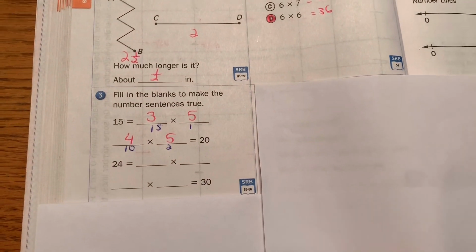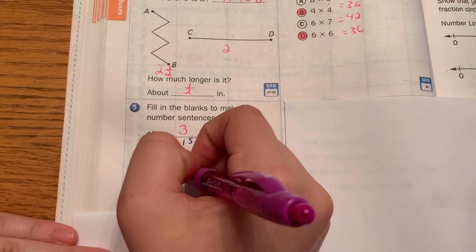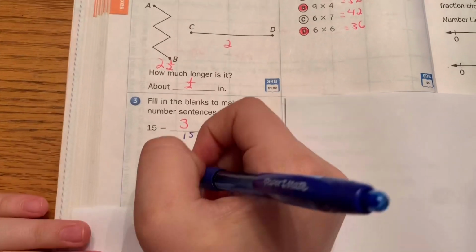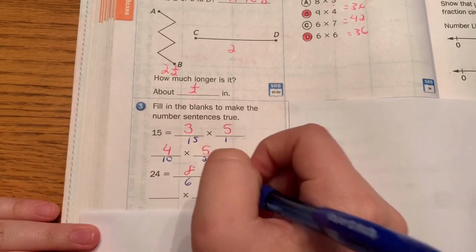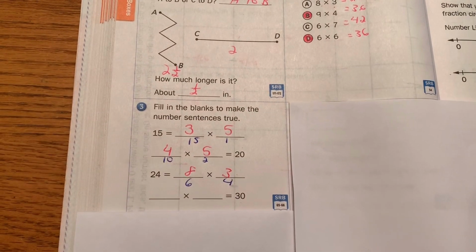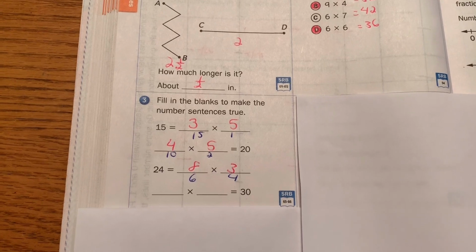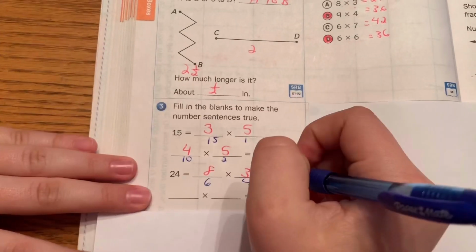Okay, next line. What times what equals 24? I'm going to pick 8 and 3. Okay, any others? 4 and 6. So do you want me to put the bigger number first? It doesn't matter. Okay. And Susie, can you think of another one for 24? 2 times 12. Good. Oh, good job, Suze.